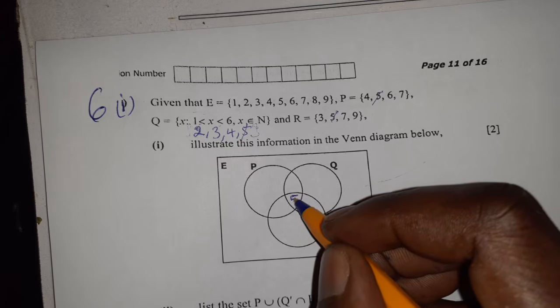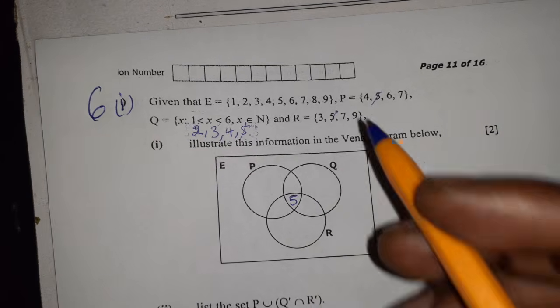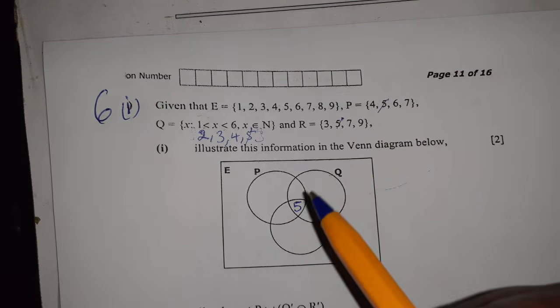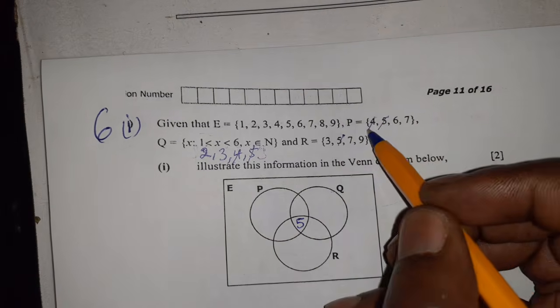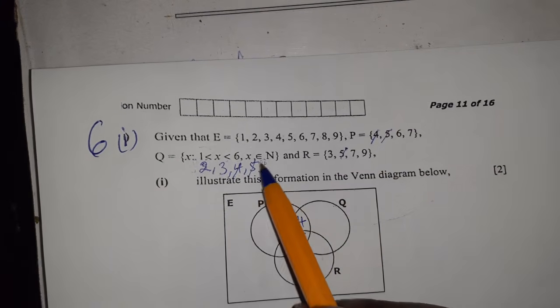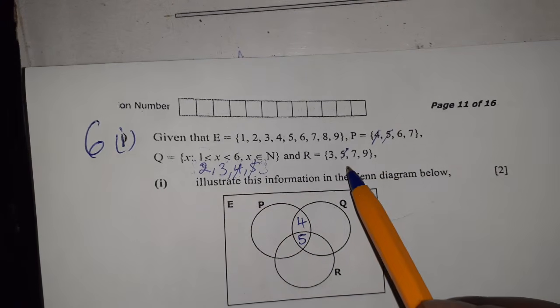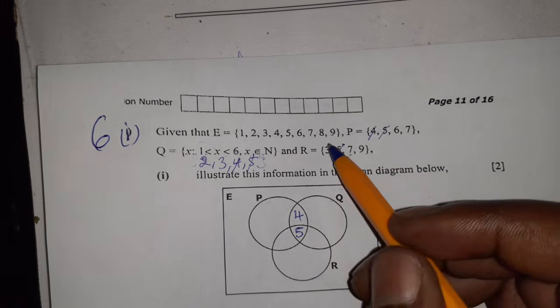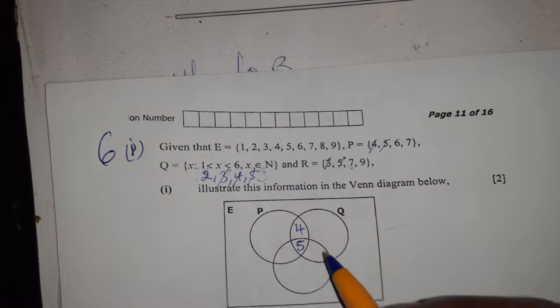So 5, we put it here. Then we can go to P and Q. P and Q, we have 4 here. So 4 will be here. Then we can go to Q and R. We have 3, and also here we have 3.